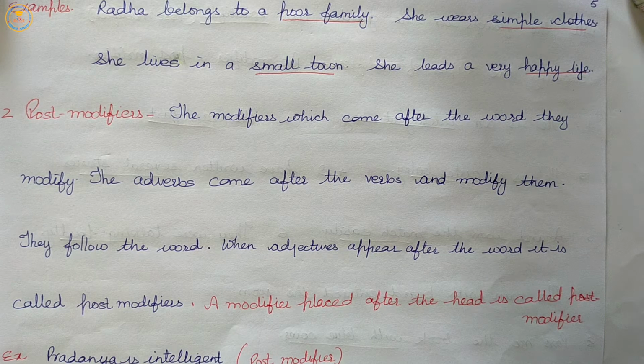Next is post modifier. The modifiers which come after the word they modify are called post modifiers.